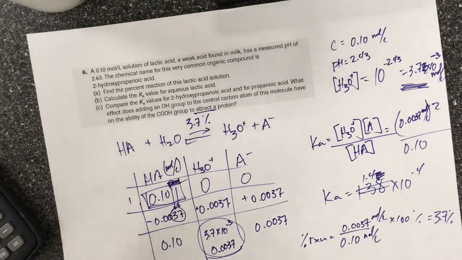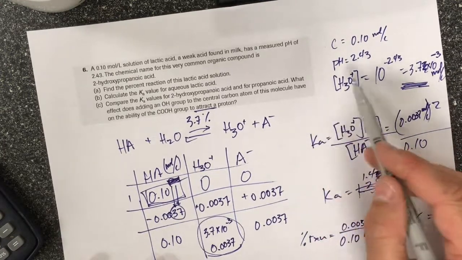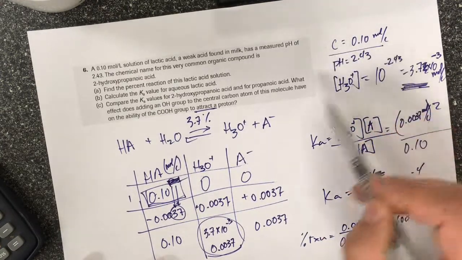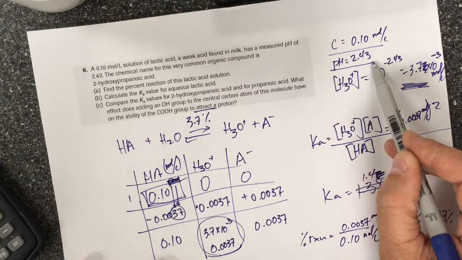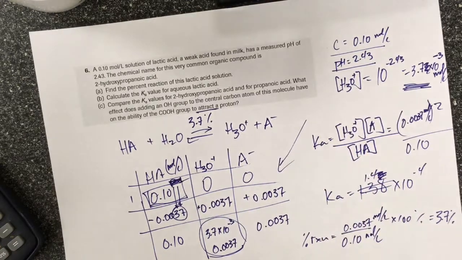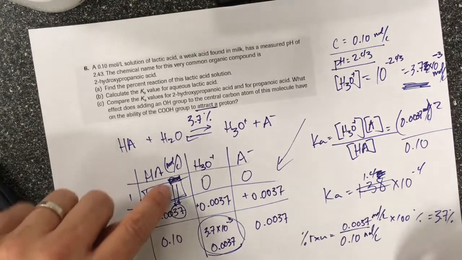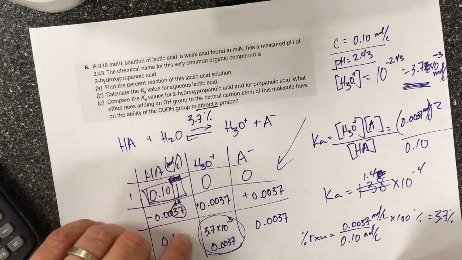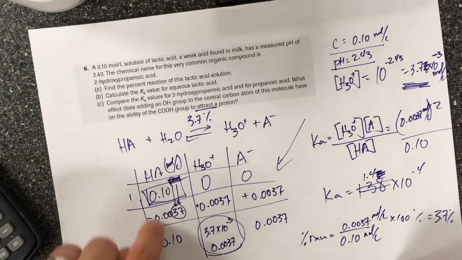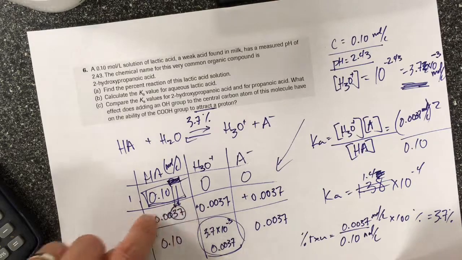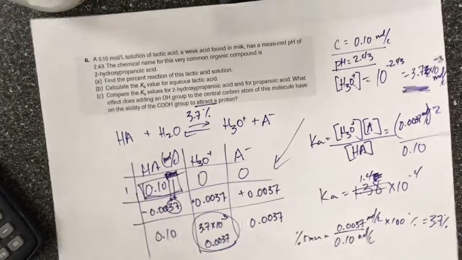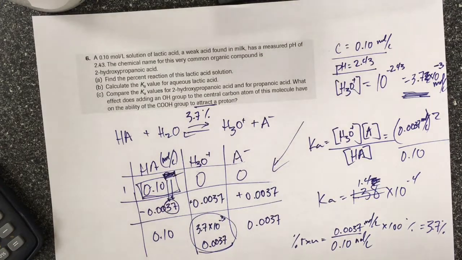I want you to recognize that in the case where they're giving you the initial concentration and they give you the pH, you should fill in an ICE table before figuring it out, because we can't know for certain whether we are going to be able to just round this off or if this change affects this number. That's really an important thing to remember.